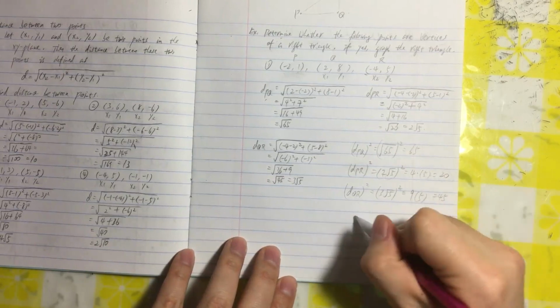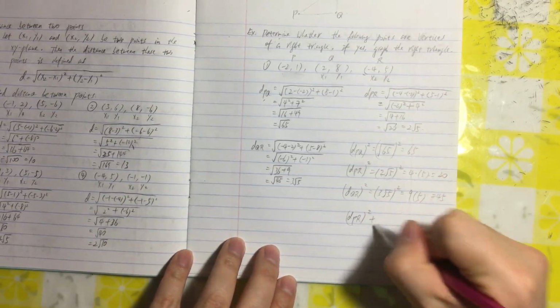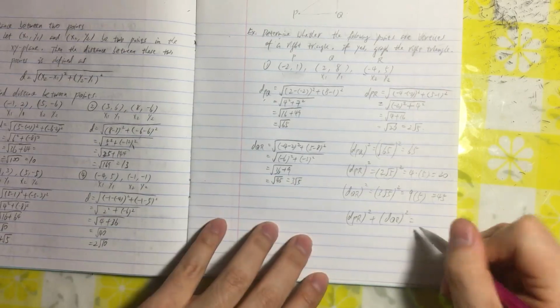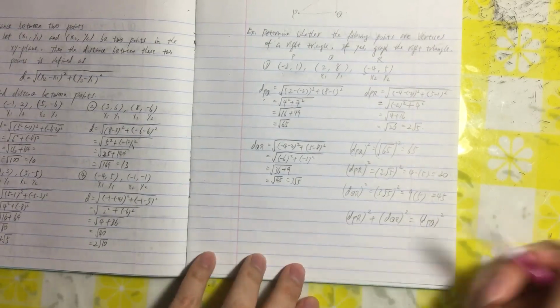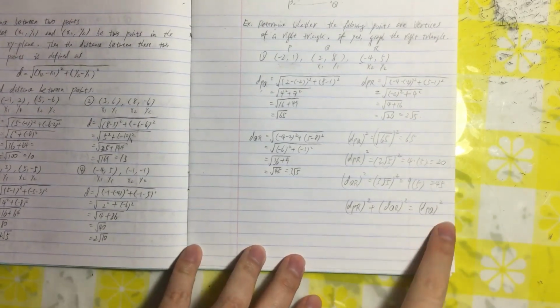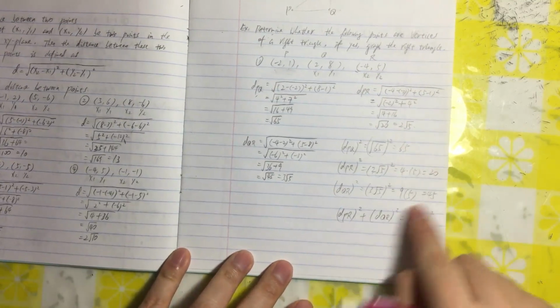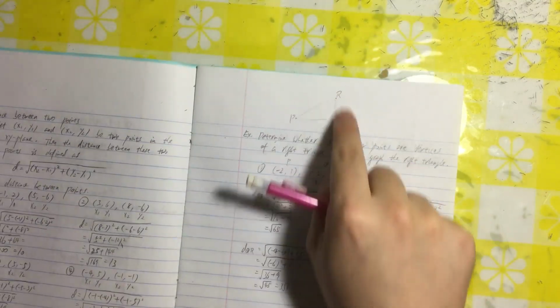So we know that distance PR square plus distance QR square equals distance PQ square. So it satisfies Pythagorean theorem. 20 plus 45 is 65. The distance between the points satisfies Pythagorean theorem.